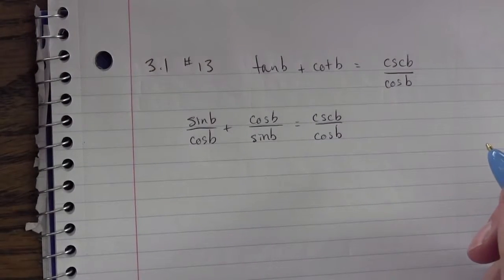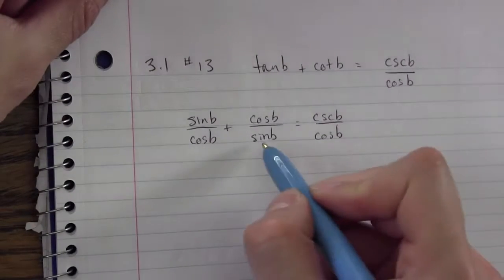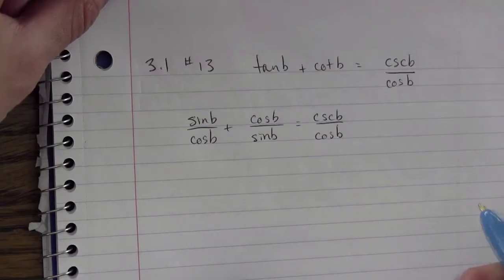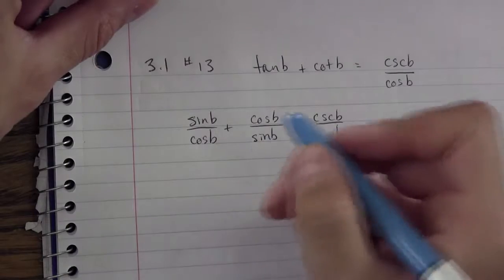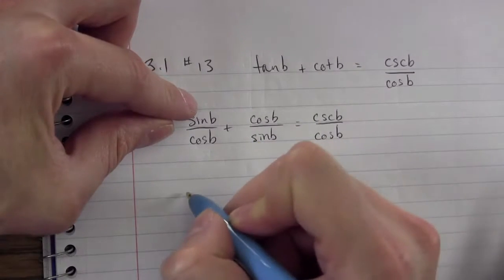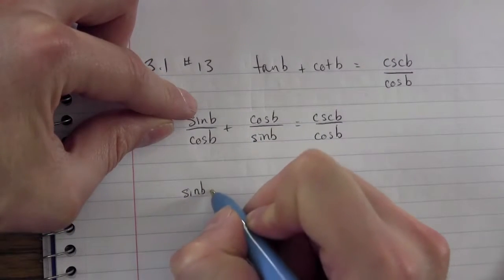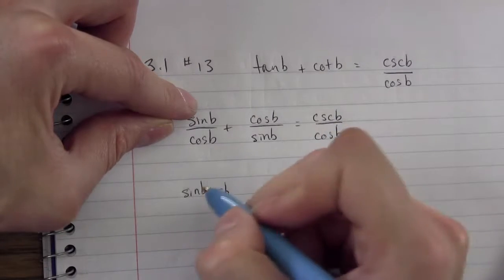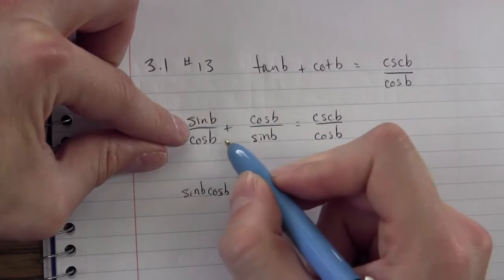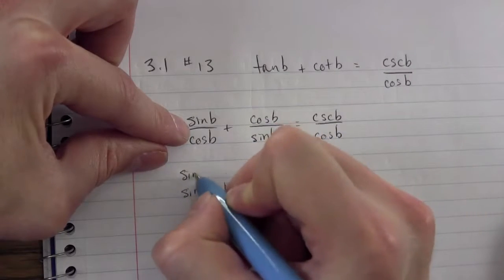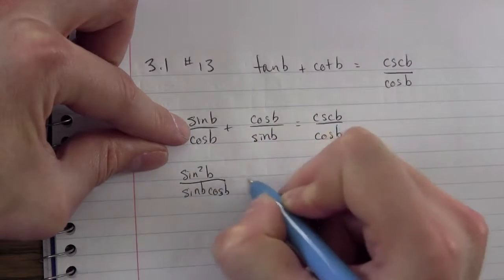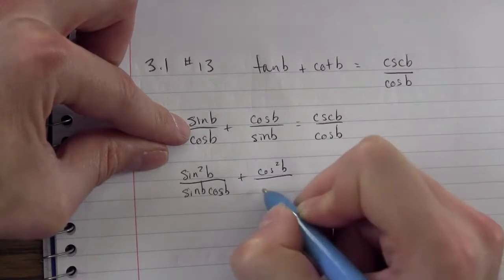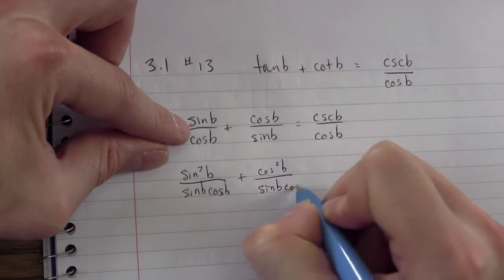Okay, so I'm just going to go ahead and find a common denominator here and convert this into one big fraction, because I don't really see anything else to do. So our common denominator is going to be sin b cos b. And that means we're going to have to multiply this by sin b, so that's going to be sine squared b, and this is going to be cosine squared b over sine b cosine b.